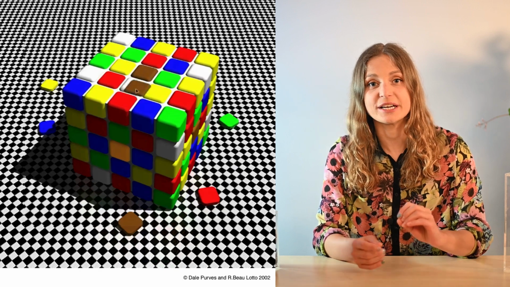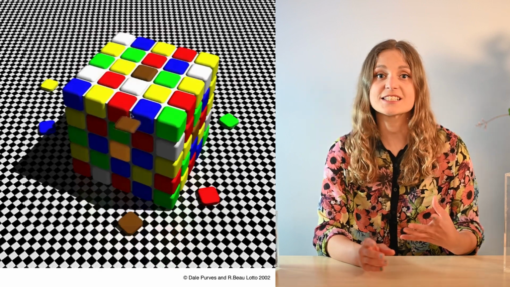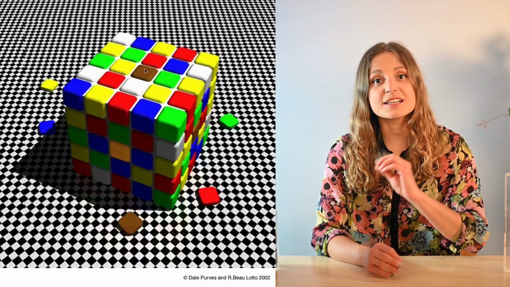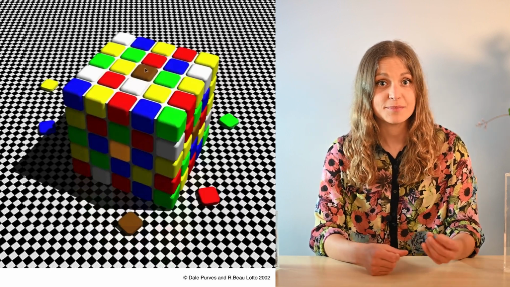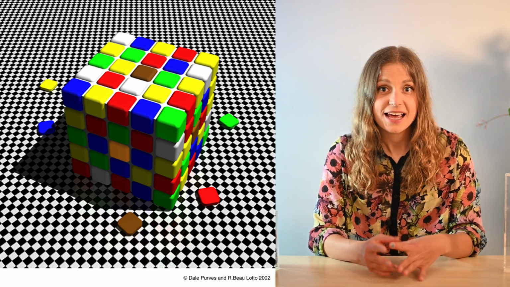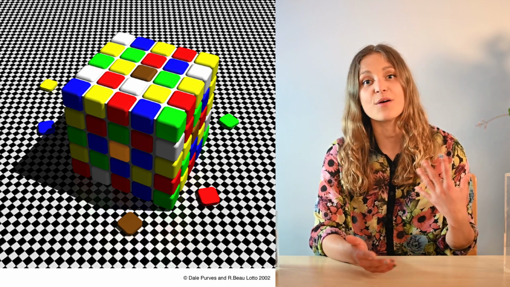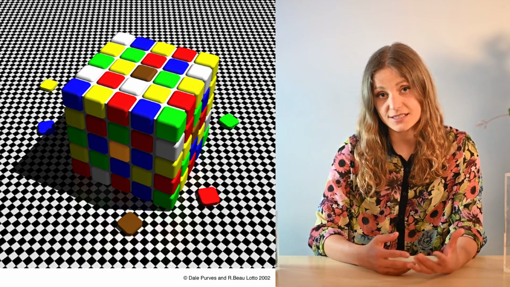If you take these two squares and look at them separately, they are actually the same color. So while the colors are truly the same, our brain adjusts the way we perceive them based on the lighting conditions. This is a super simple example of how our perception depends on the context.